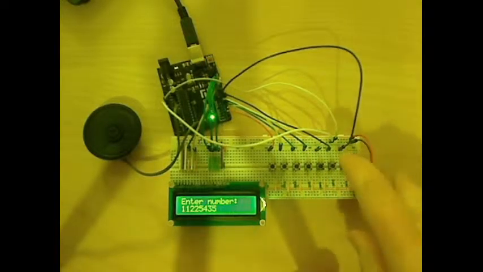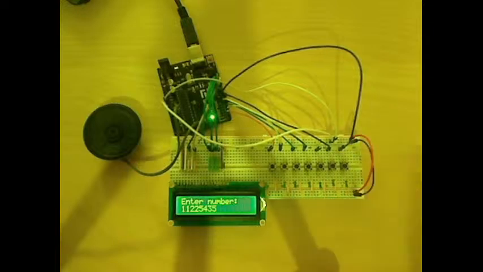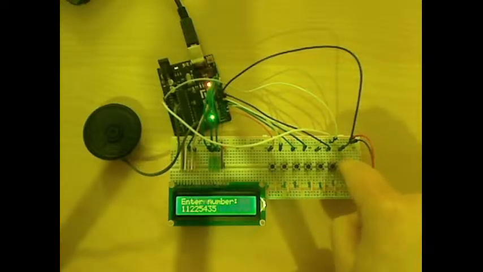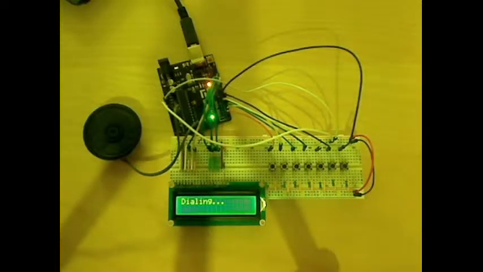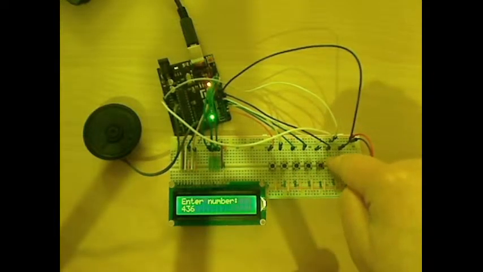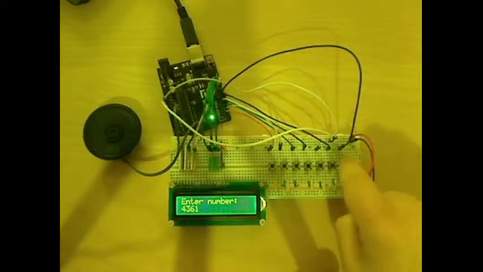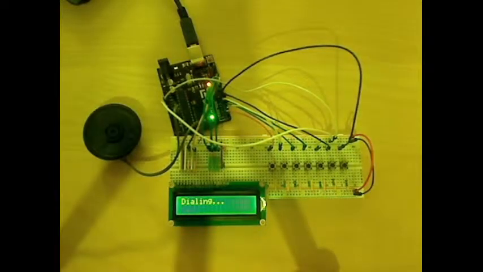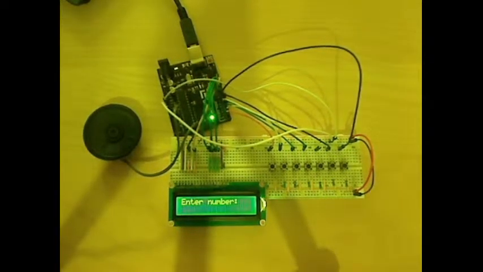And when I press one button, ooh, it pretends to dial. And so on. So you can do some really cool things with this, and well, I hope I've inspired you.